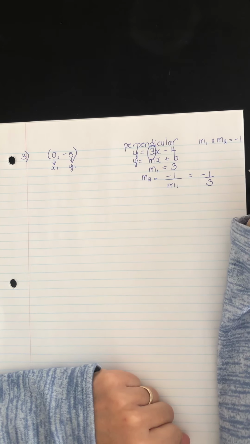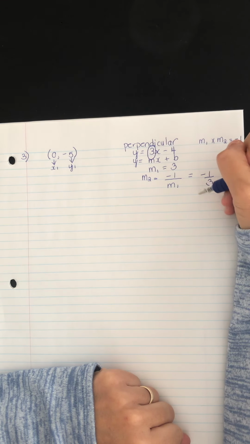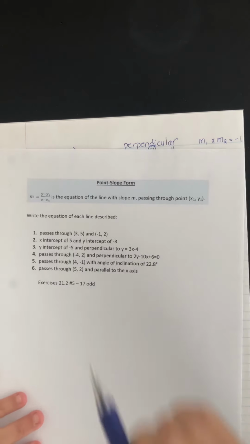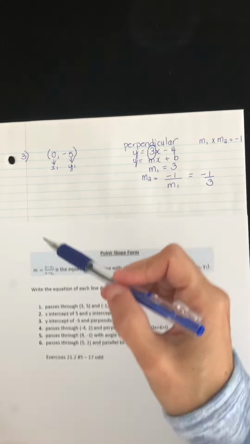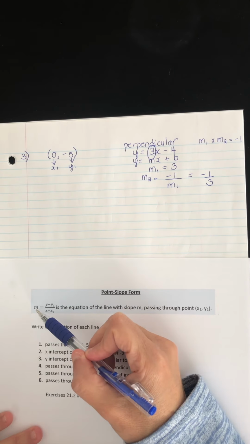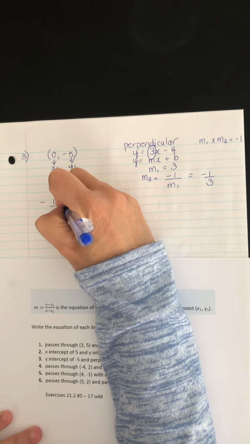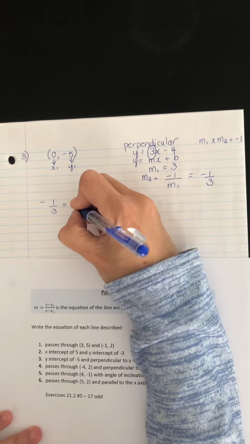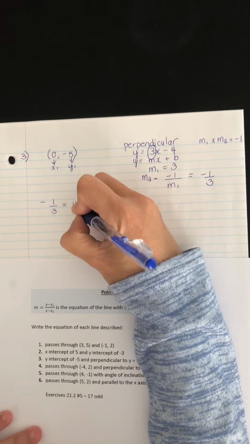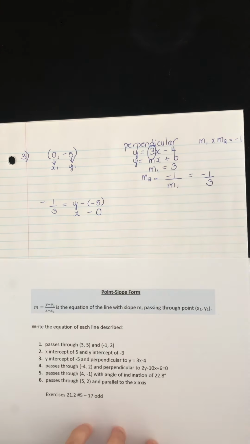Okay, so now we have everything we need. We have an x1, y1 point and a slope to use in our equation. So we're going to substitute into point slope form. So the slope of -1/3 will be on the left side, and then we will write y minus y1 over x minus x1 on the right side.